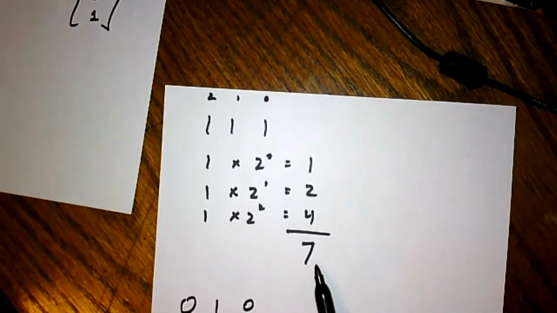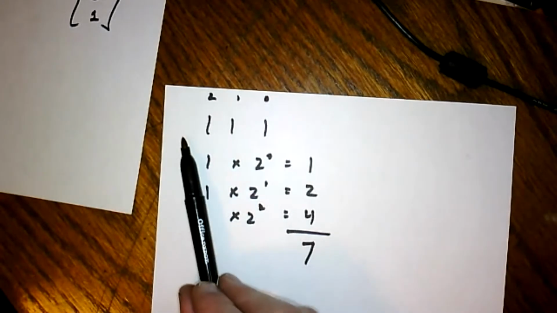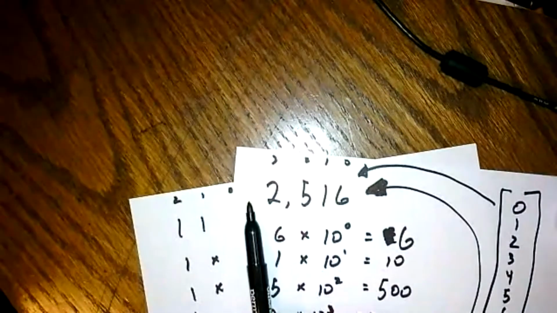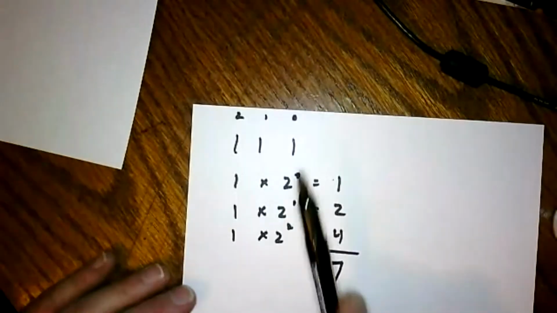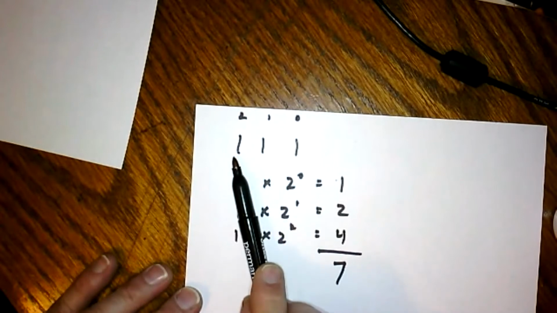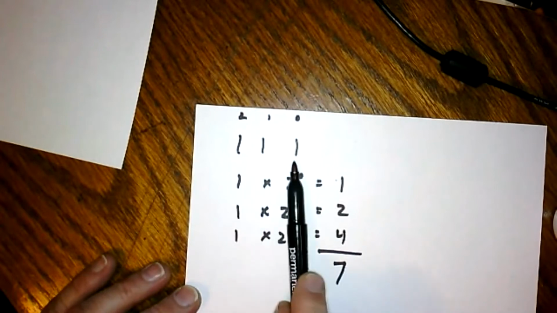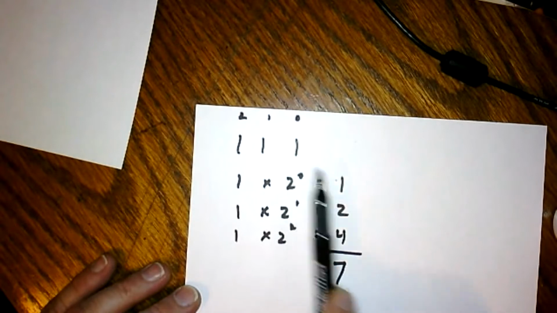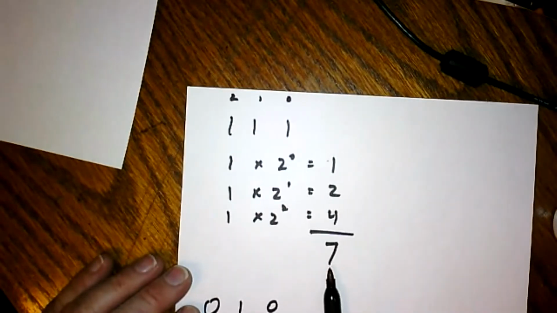So if I want to get to a number higher than 7, I need another value here. Just like with our base 10, if I want to get higher than a number of 9999, I need another position here. All right. In the computer, we would call these bits. This is 1 bit, this is 2 bits, and this is 3 bits. These are 3 bits used to count to number 7.